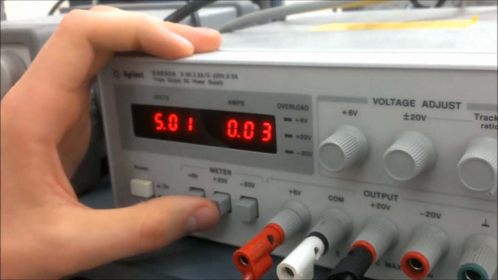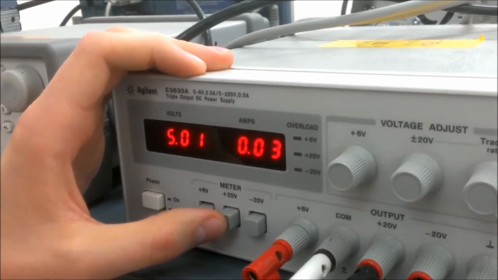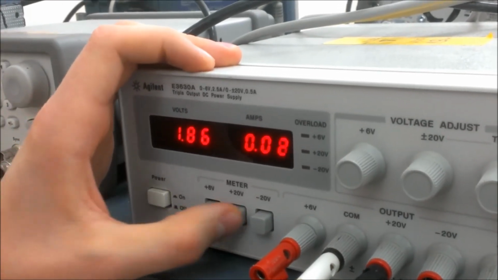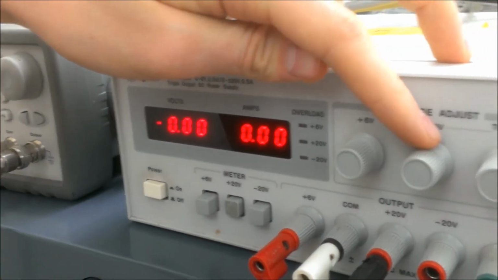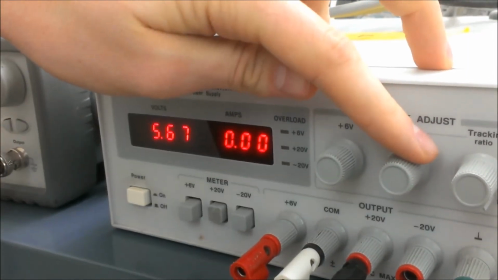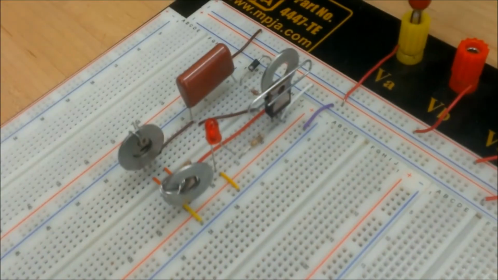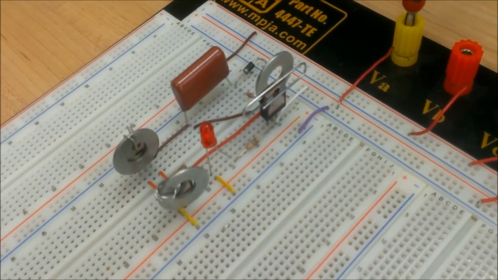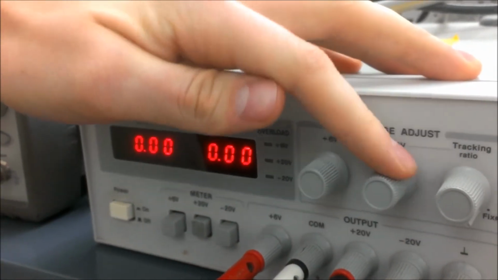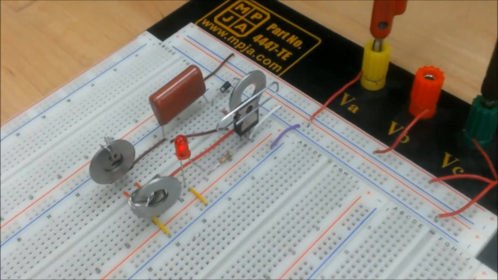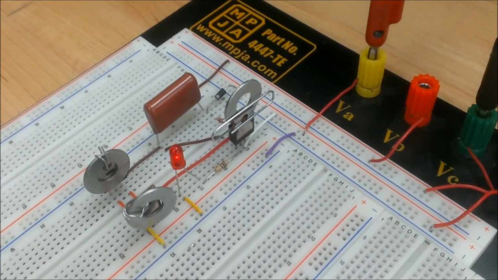So that's the V1, the voltage over the MOSFET, and the control signal is at 0. And we just got to turn that guy up, and the LED goes off. So the load turns off, and then we're going to turn the control signal back down to 0, and the LED comes back on. Pretty cool.